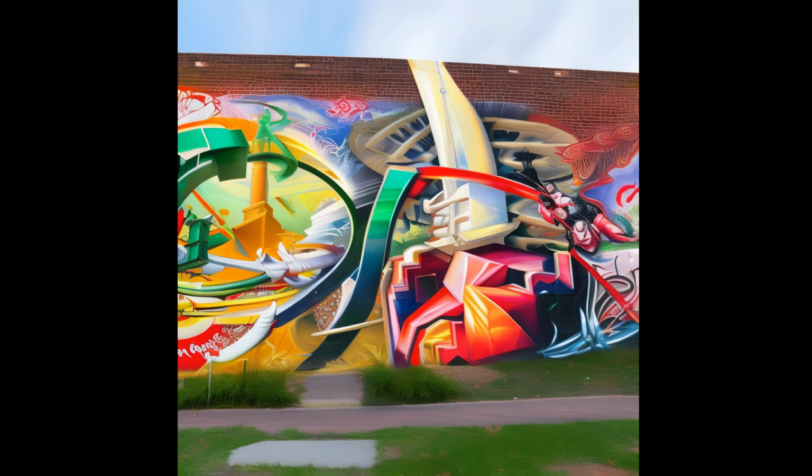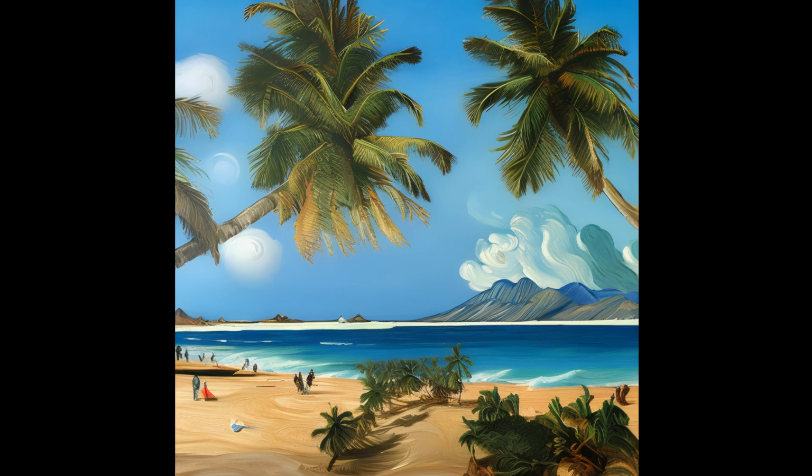In an upcoming video, I will explain how I upscale all my Midjourney and other AI-generated artwork to 4K via Stable Diffusion without outpainting and free of cost.